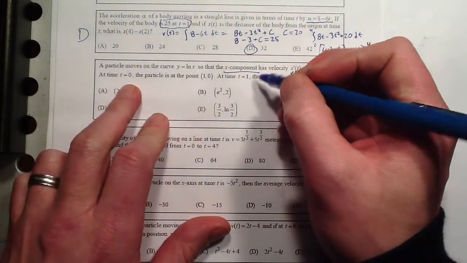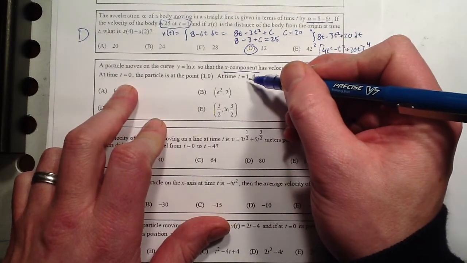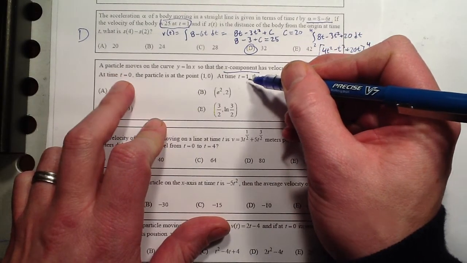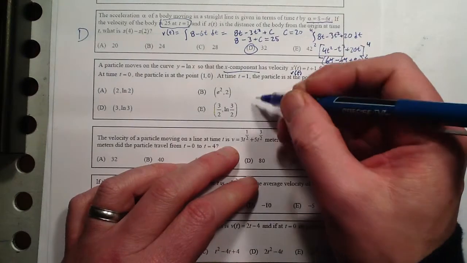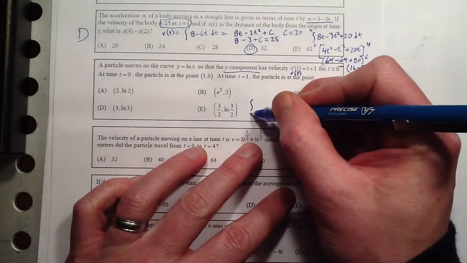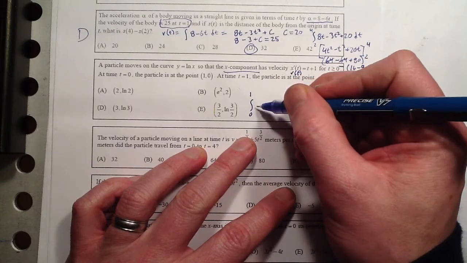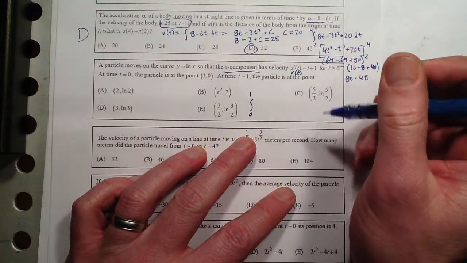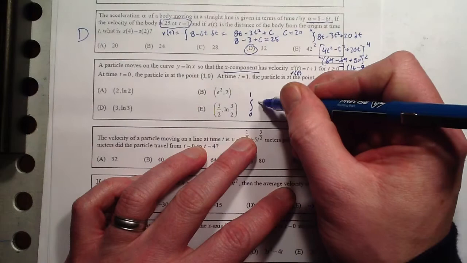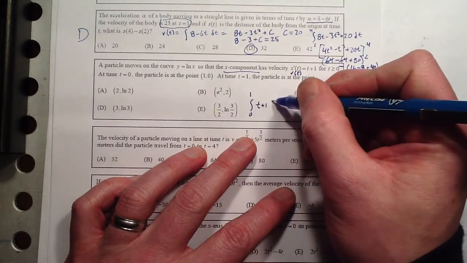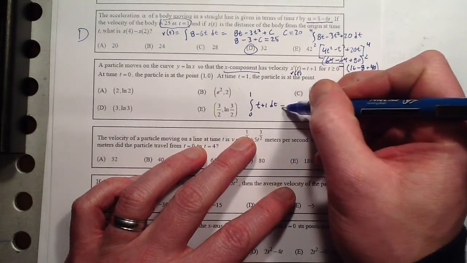So at time 1, the particle is at the point. Okay, so we need to find what the x displacement is from 0 to 1. So from 0 to 1, the velocity curve is t plus 1 dt.